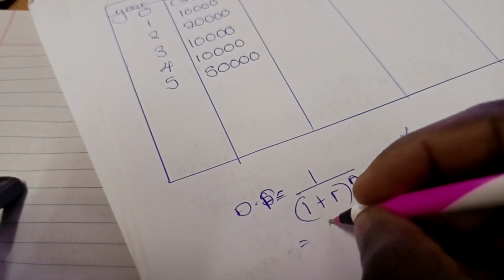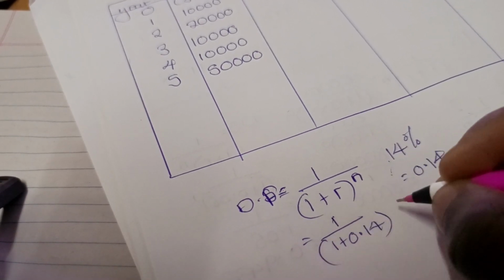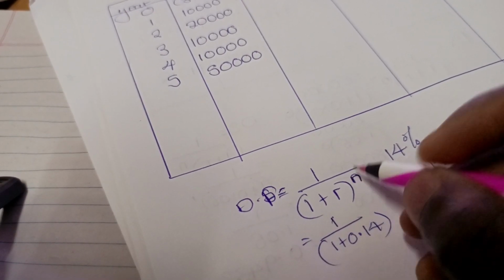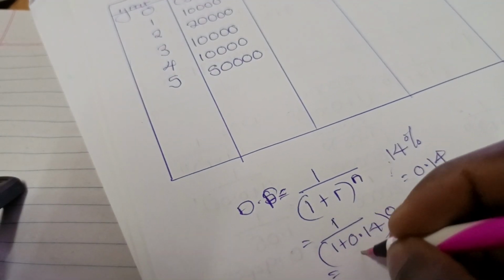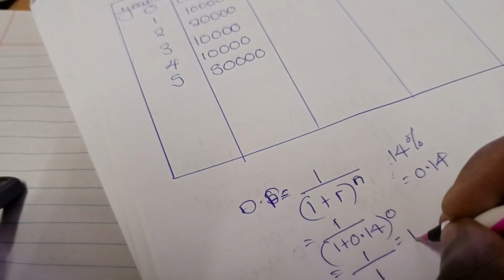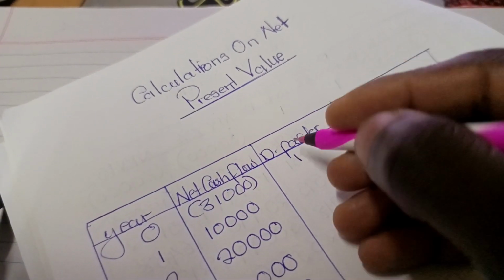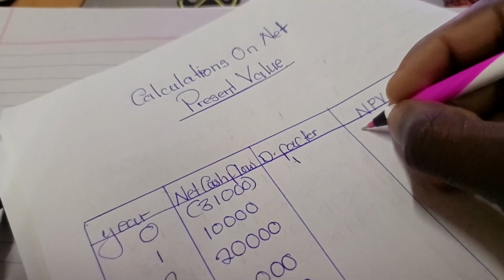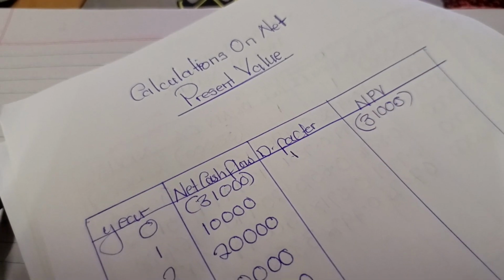So you have 1 over 1 plus 0.14 to the power n. This n represents the number of years. You are starting with 0, so put a 0 here. Then you know any number to the power 0 is 1, and 1 over 1 is 1. So we'll put our 1 as the discount factor and multiply this times that 31,000, giving us negative 31,000 still.